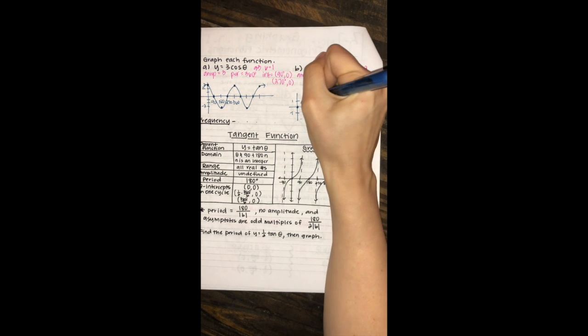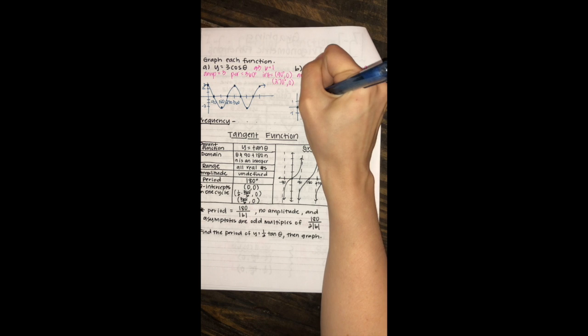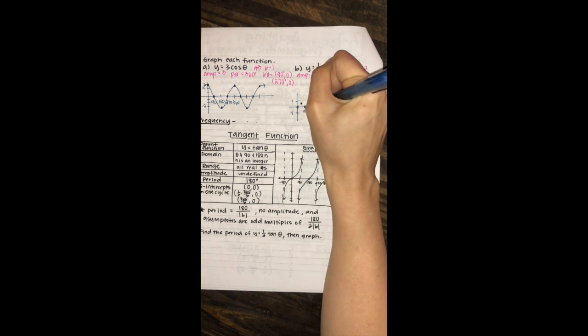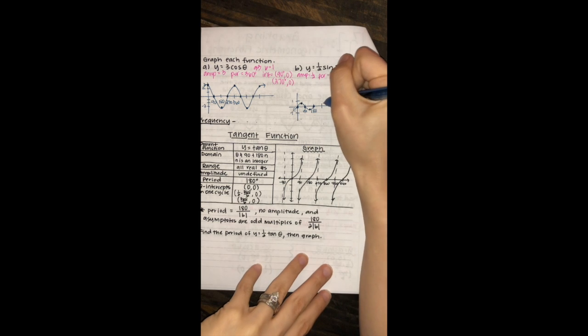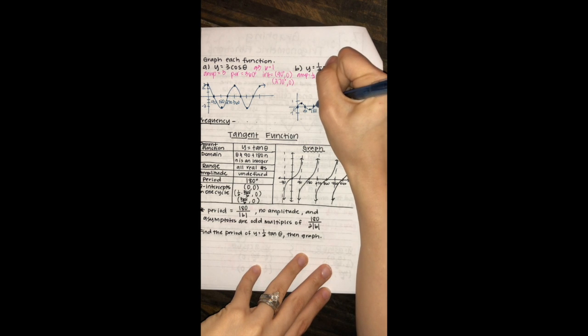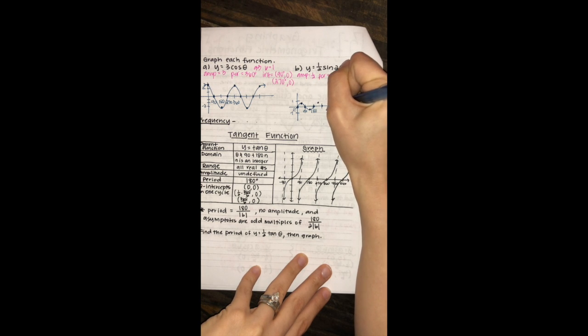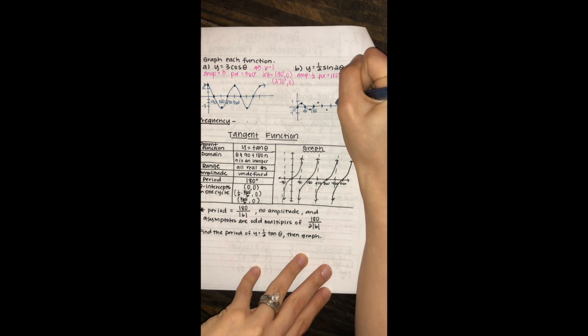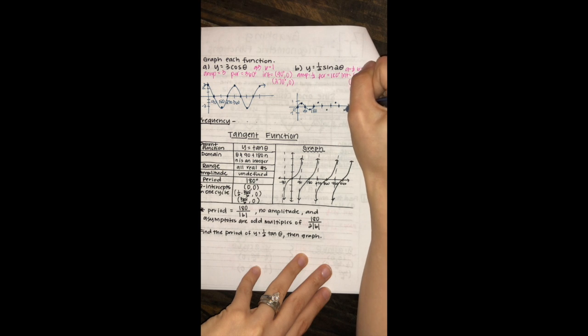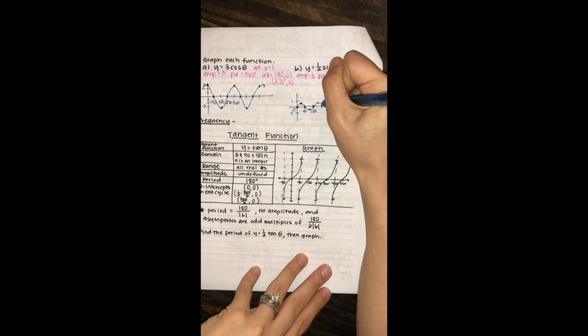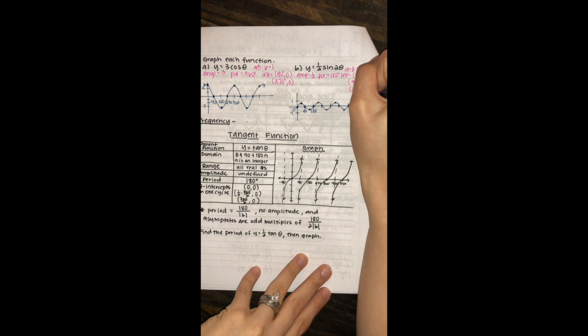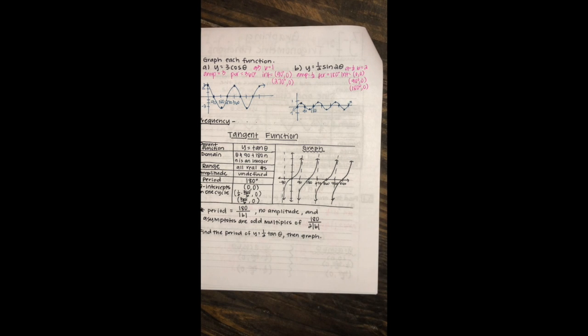The amplitude is 1/2. So that'd be in between, it would go up, and then -1/2 for the bottom. And this would be what it would look like. So then you can keep going. It would go up to 1/2, to the middle, down to -1/2, to the middle, up to 1/2, middle, down -1/2, middle, and then you just connect it. And that is the graph of y equals 1/2 sine 2 theta.